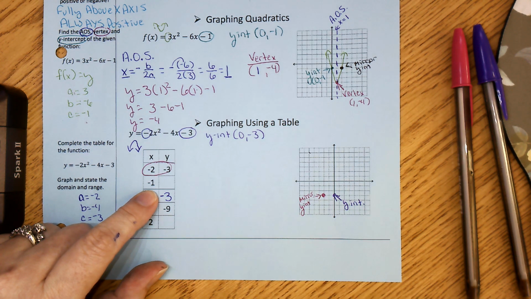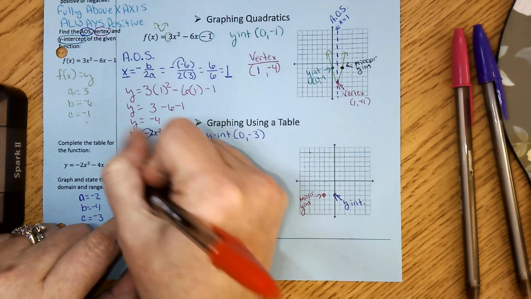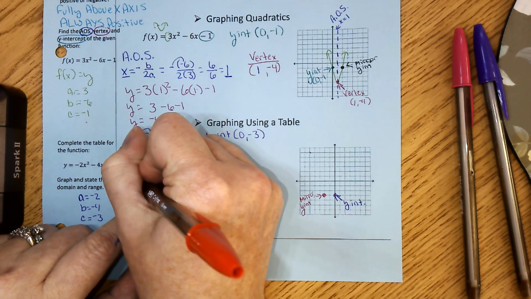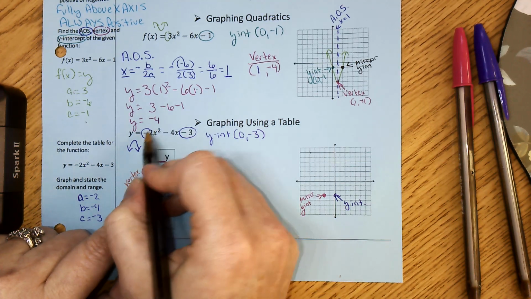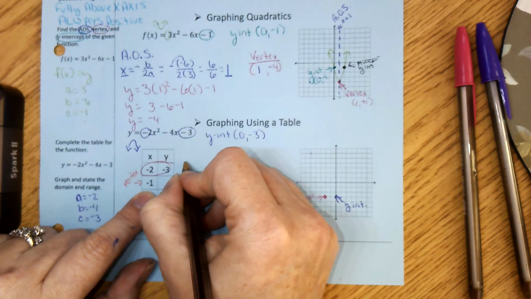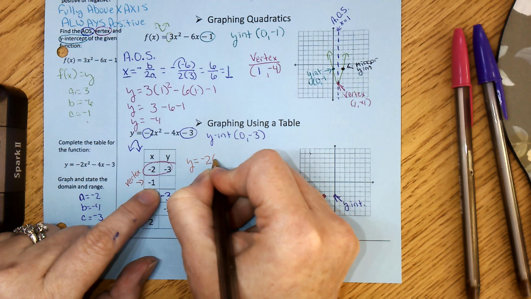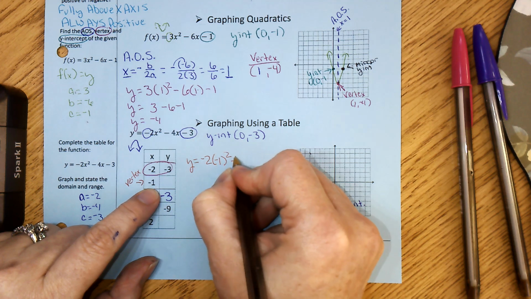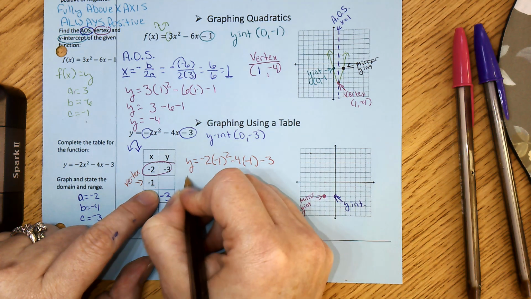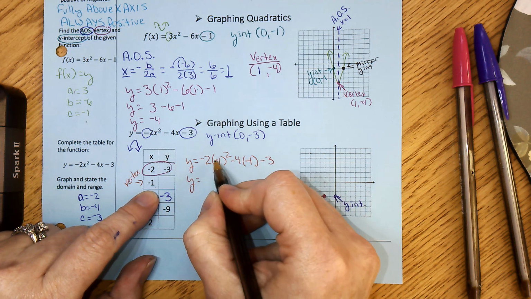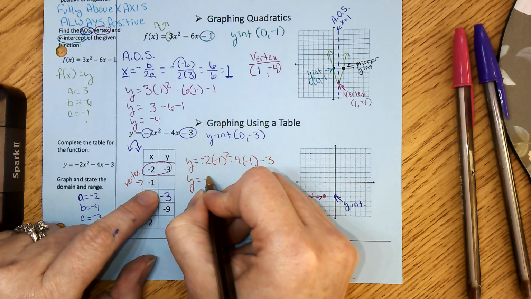So let's solve for our vertex. This is x, we have our equation, so let's solve for y. y equals negative 2 times negative 1 squared, minus 4 times negative 1, minus 3. Negative 1 squared is just 1, and 1 times negative 2 is negative 2.